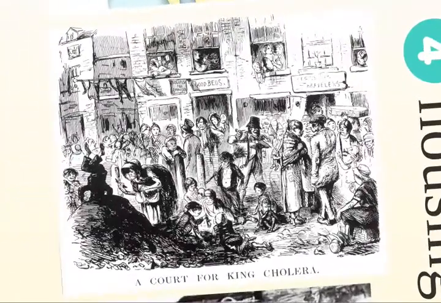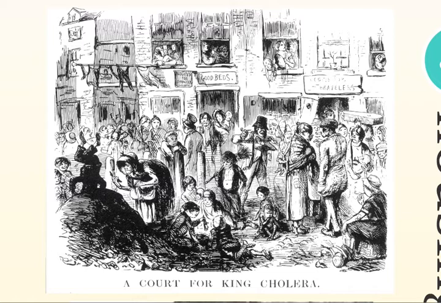Here's probably the most famous image of this from a British magazine, Punch magazine. A Court for King Cholera. We're going to talk about cholera in a second. But you see the filth of the city and the people literally playing around in that filth. This pile you see in the lower left is not trash, it's human excrement. And yes, that is a small child doing a somersault down that hill and an old woman looking for food. So this is bad news all around.